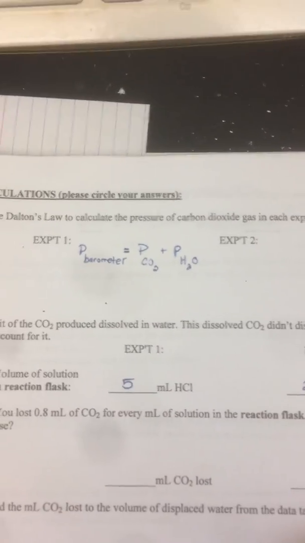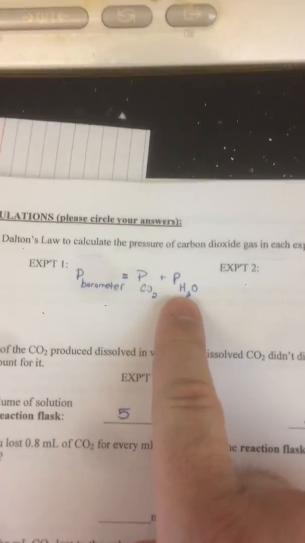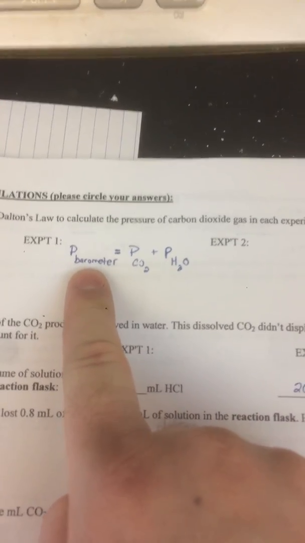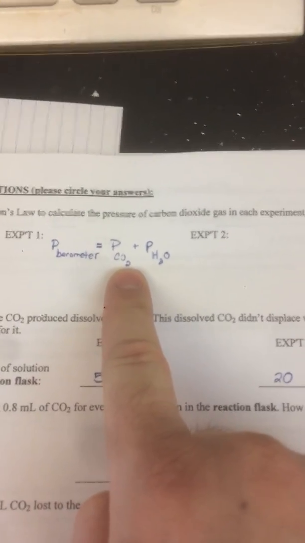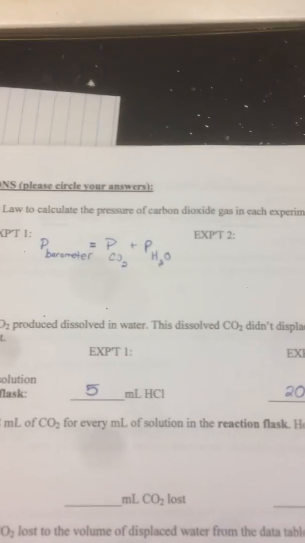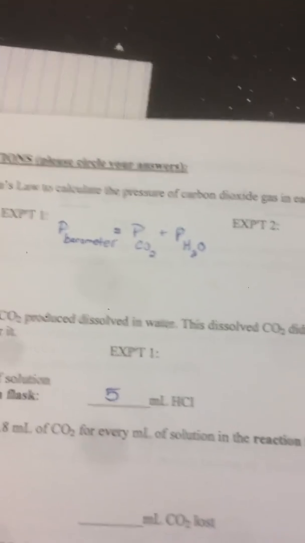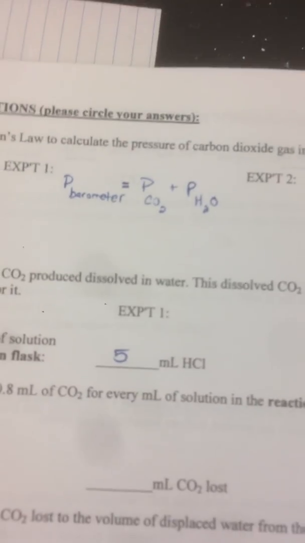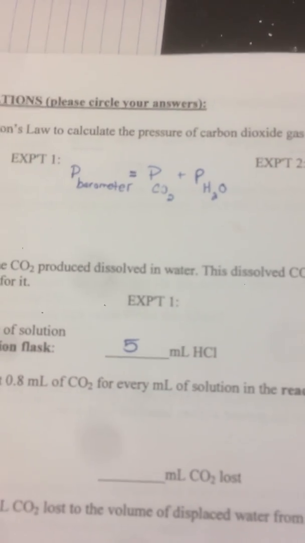go. So on the next slide, you're going to use Dalton's law to calculate the pressure of carbon dioxide gas. So here's Dalton's law. The total pressure, the pressure of the barometer, equals the pressure of the CO2 plus the pressure of water. The reason that's there is because when you do a reaction over water like we did, you have to account for the fact that some water vapor is there and is going to exert a pressure.